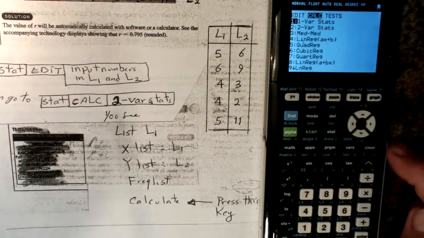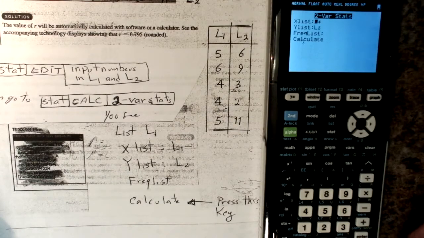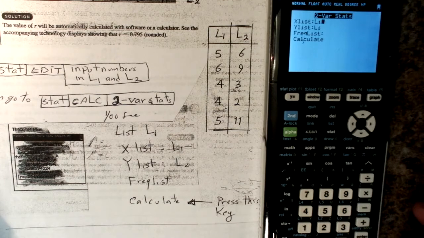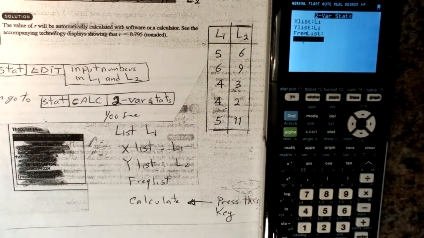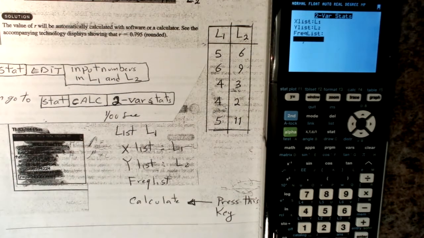Okay. Why? Because you have 2 lists. All right. Enter. I have everything in L1 and L2. So I'll put here L1 and L2. All my numbers are listed in L1 and L2, right? Okay. Now, enter.